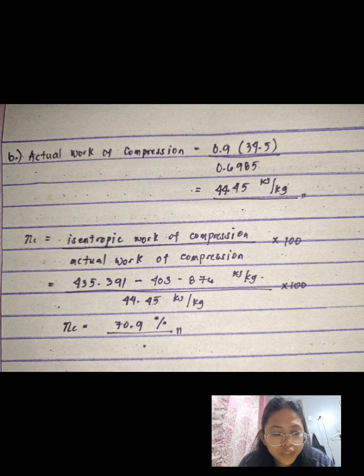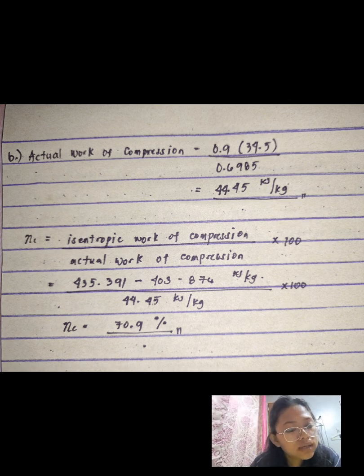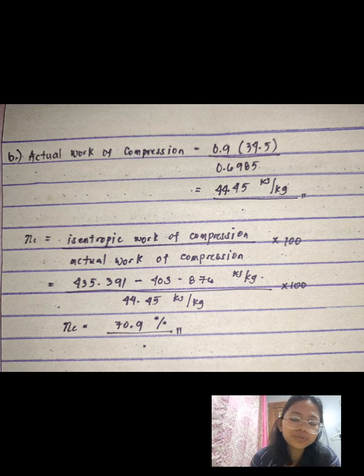So to solve the compression efficiency, the solution for that is isentropic work of compression over actual work of compression multiplied by 100. To simplify, 435.391 minus 403.876 kilojoule per kilogram over 44.45 kilojoule per kilogram multiplied by 100, and we got our final answer for letter B.